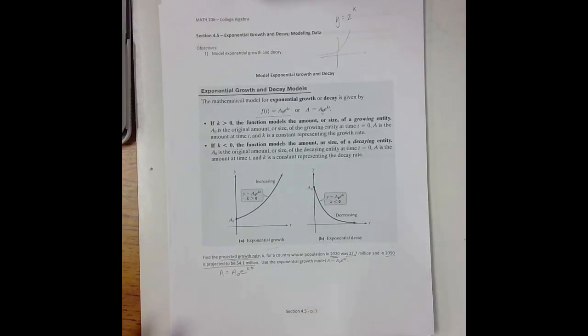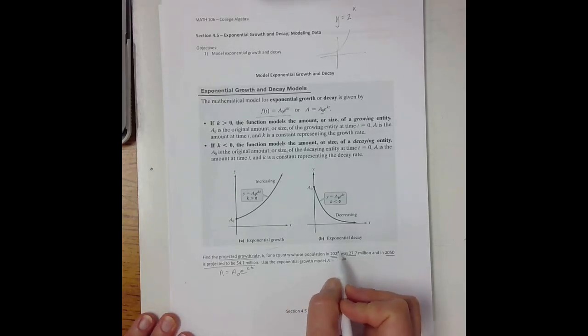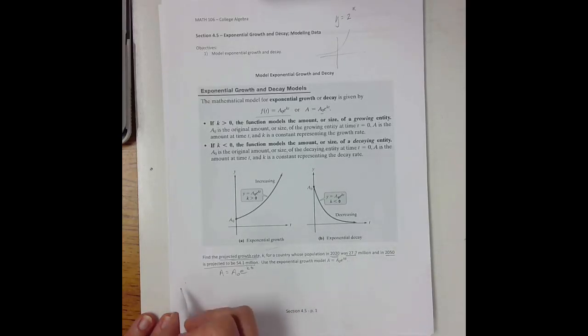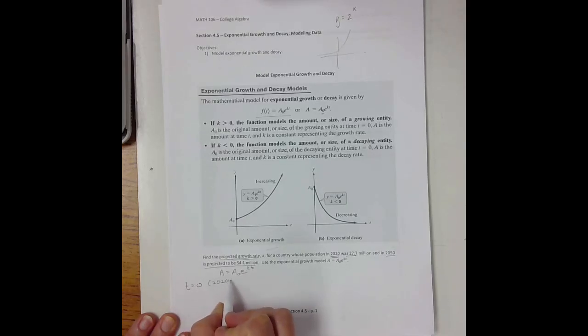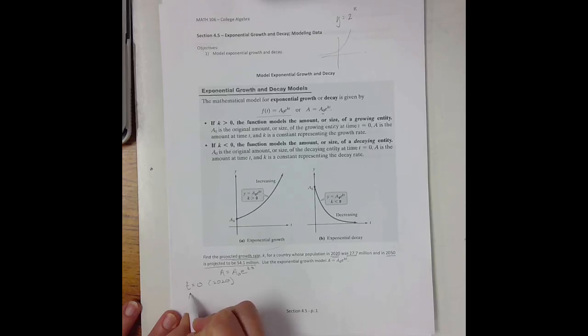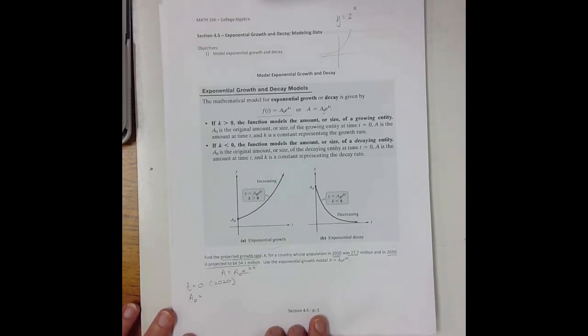Okay, so in this case, what I want to do is identify some of the parts that I have. They're starting off when time is equal to 0, so t equals 0 at 2020. Okay, so that's going to be the start. I also have an initial amount, A sub 0, what I'm starting with, which would be that 27.7 million.